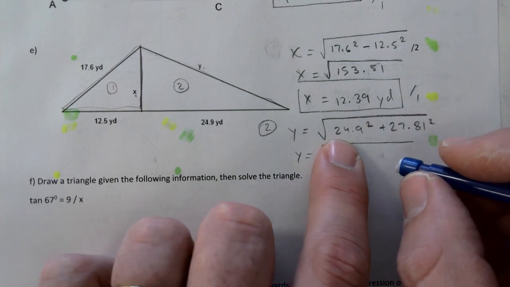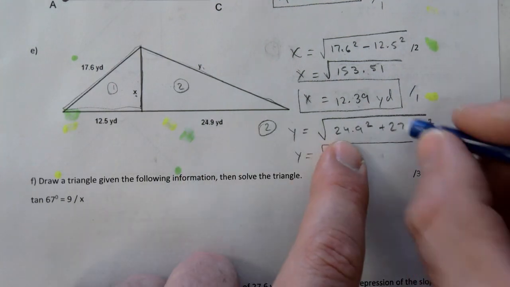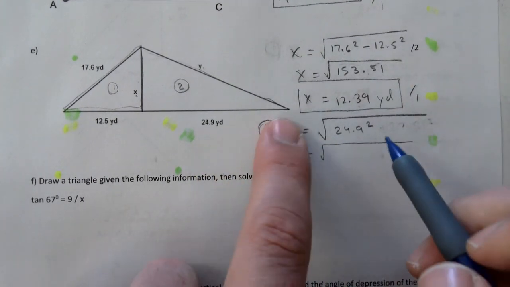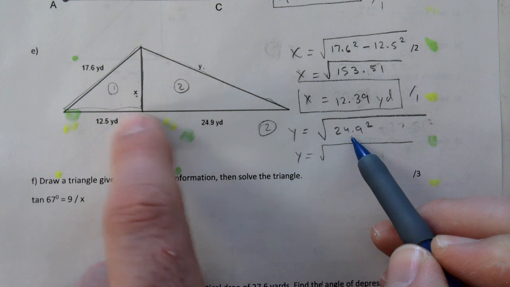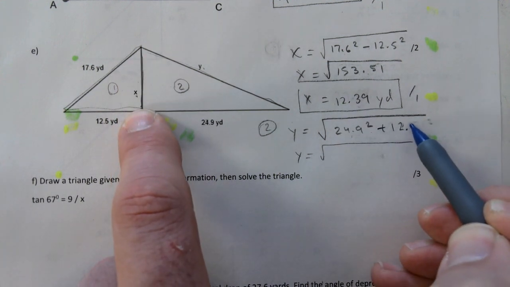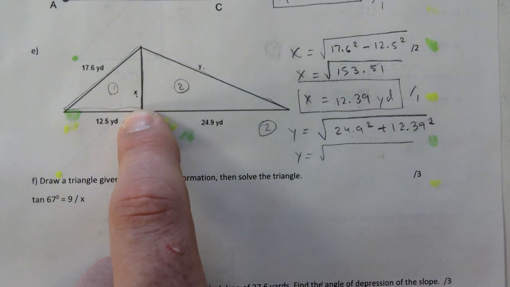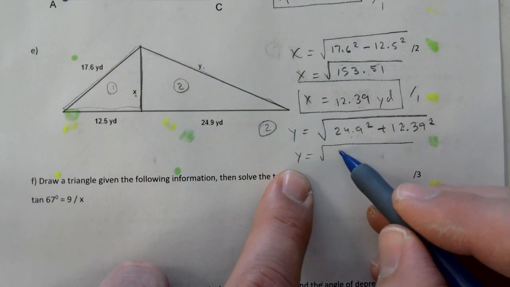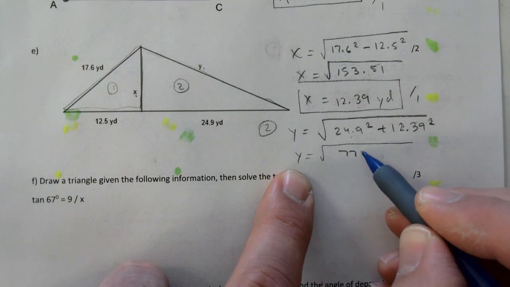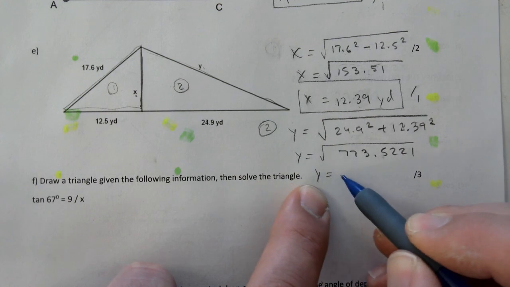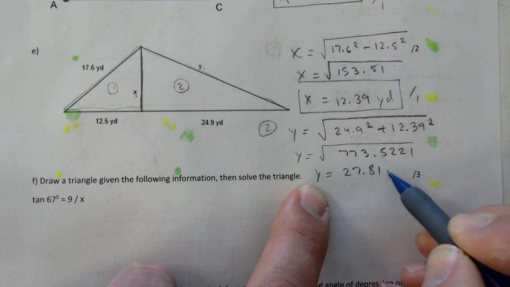And then when we're finding y, it's going to be this leg squared plus the one we just found, which is x. That's 12.39 squared. And now we have 773.5221, and we get 27.81 yards.